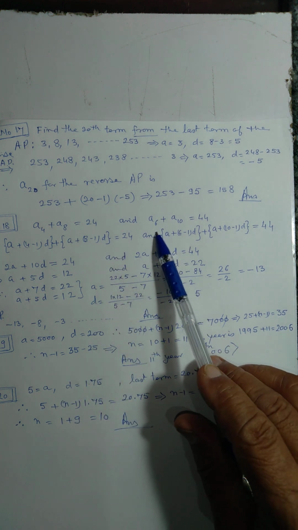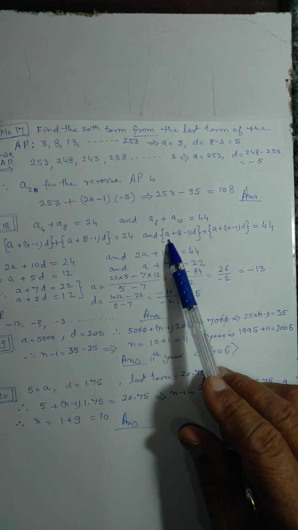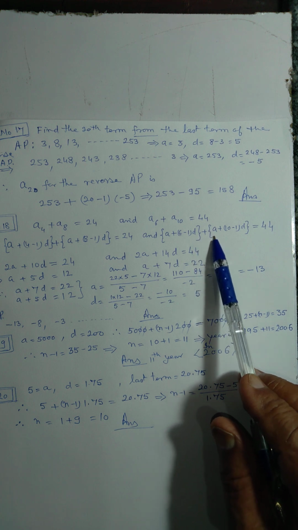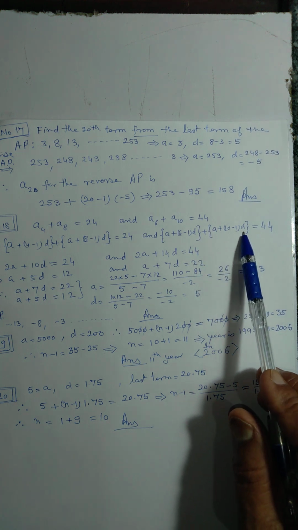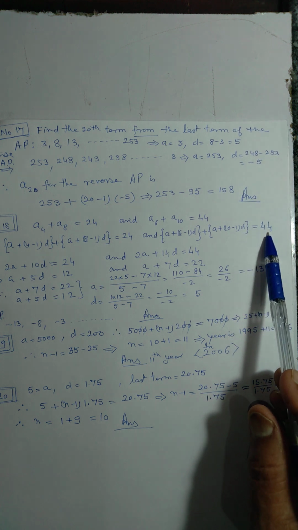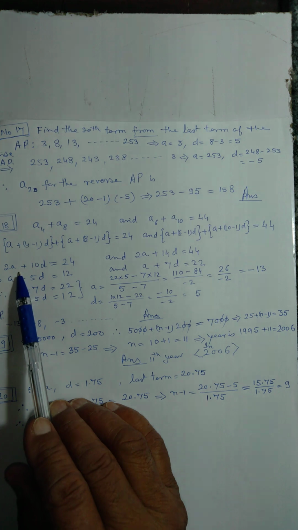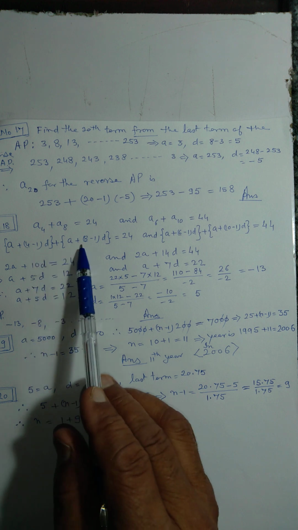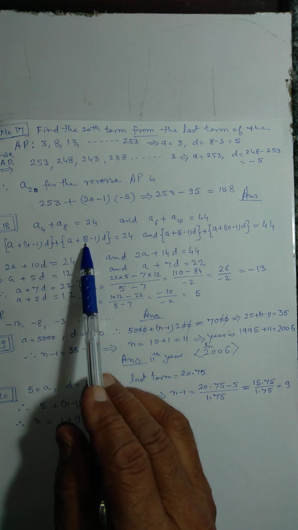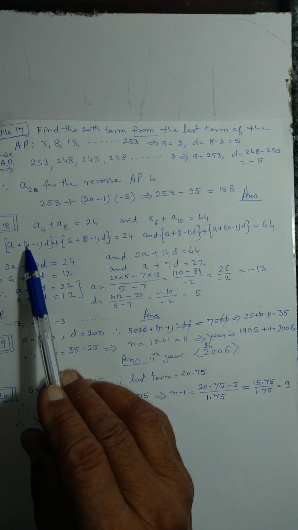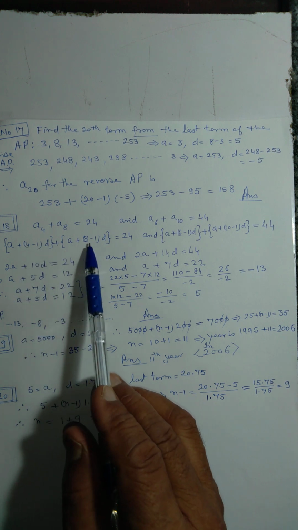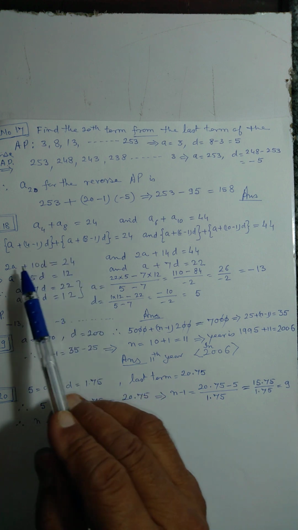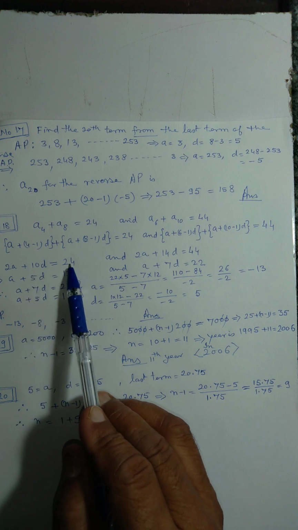Here you see, for the 6th term means A plus 6 minus 1 into D, bracket closed, plus A plus 10 minus 1 into D, and it should be equal to 44. You solve it, you will get here, A plus A, that is 2A, and 4 minus 1 is 3, and 8 minus 1 is 7. So 7 plus 3, that is 10. So it will be equal to 24. So 2A plus 10D is equal to 24.